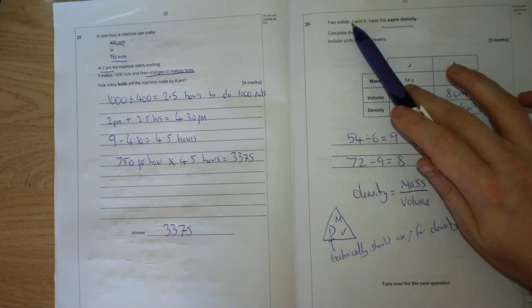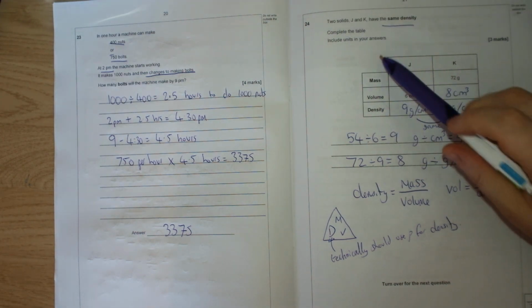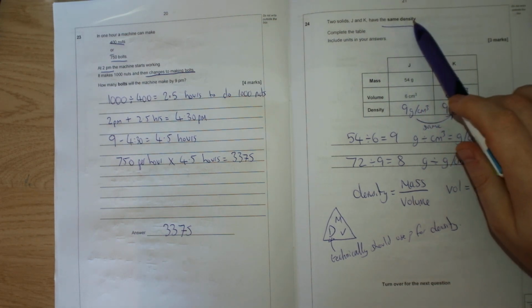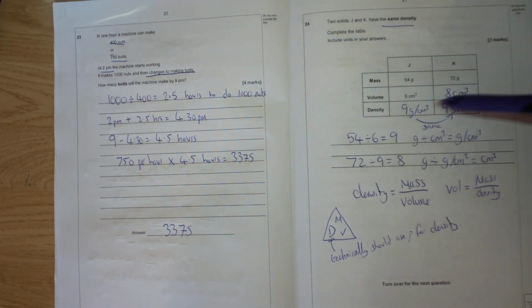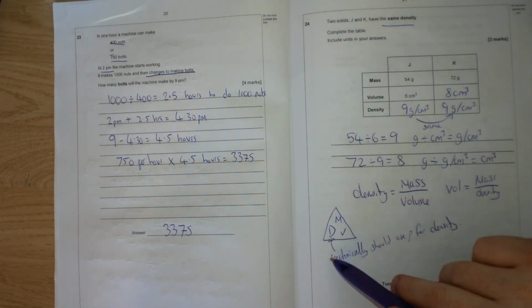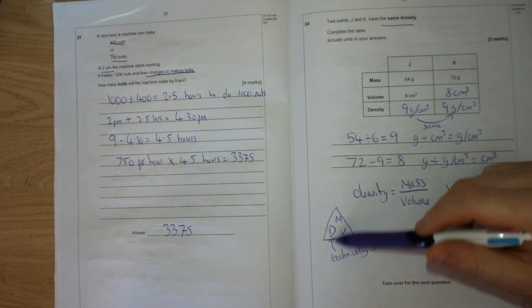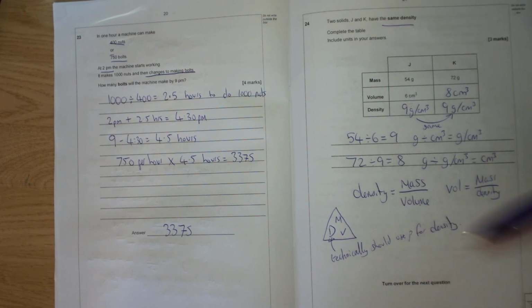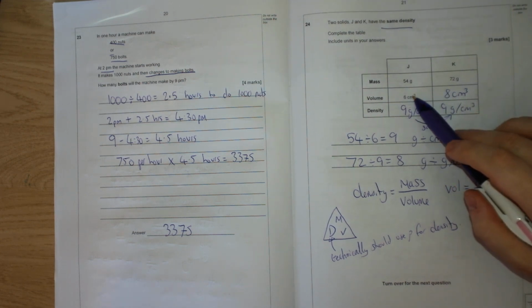Right, 2 solids, J and K, again, why J and K, but never mind, have the same density. So I know these 2 numbers here are going to be exactly the same. It tells me the mass and the volume of J, and it tells me the mass of K. It's about remembering what density actually is. Density is mass divided by volume, dmv. Technically you shouldn't use d for density, it should be rho, which looks like a lowercase p, but that's by the by.